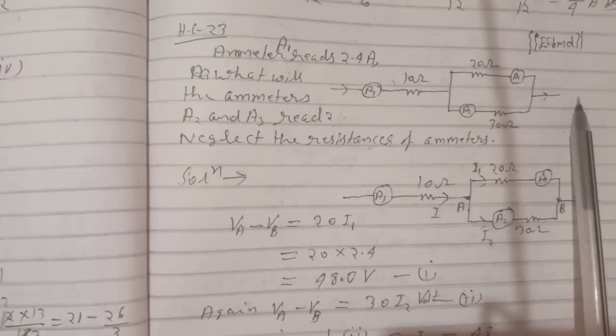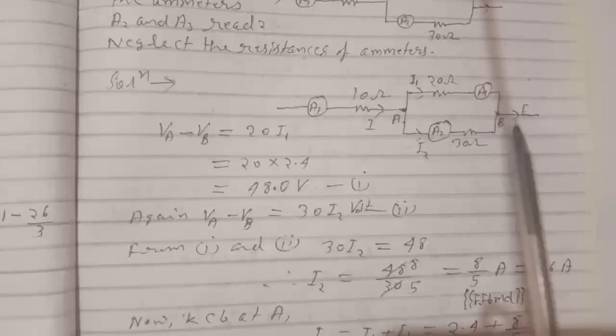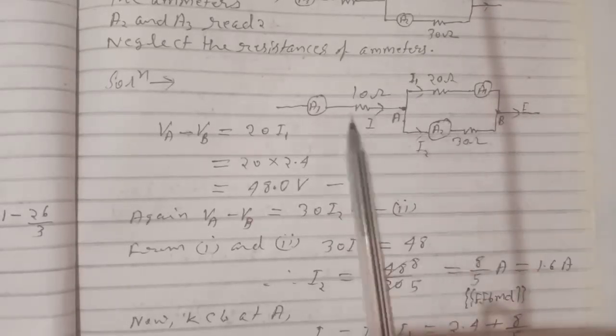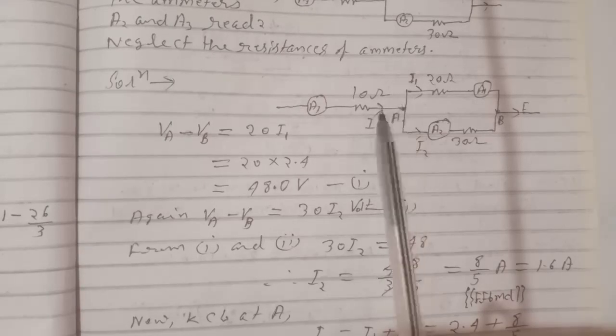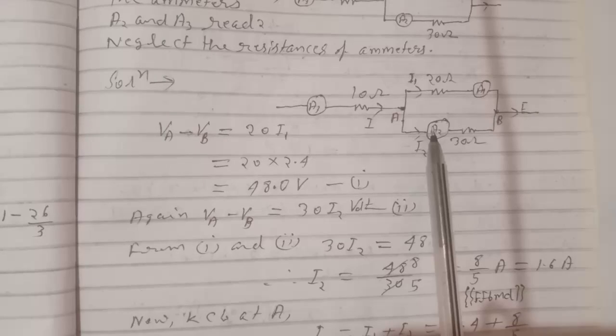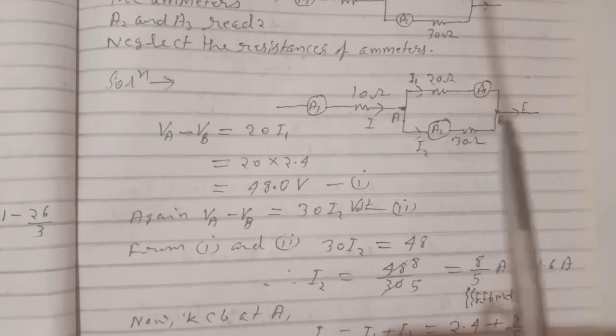So for it, let's consider I is flowing in this. So I will be flowing from this also. Now after going through current at this point, it divides into two parts, that is I1 and I2, and again it meets at this point and becomes I1 plus I2 equal to I.